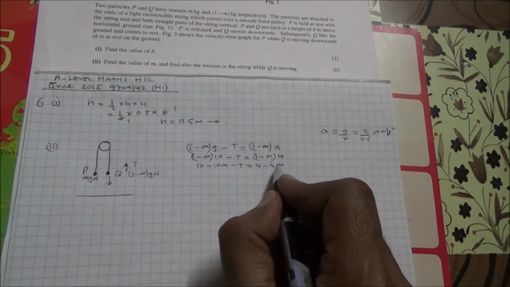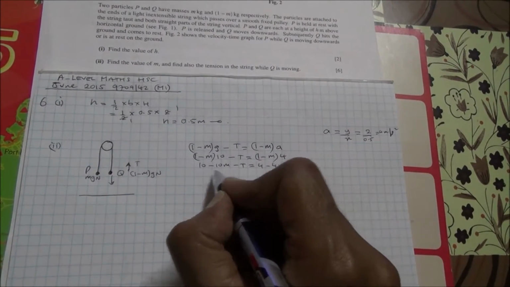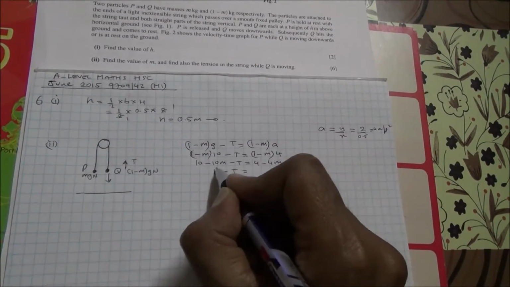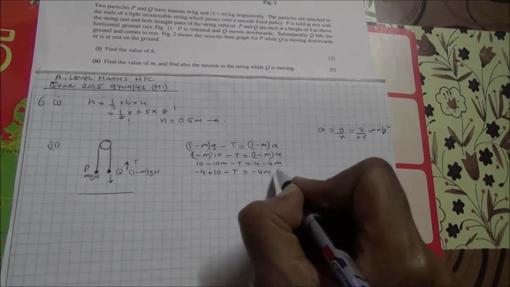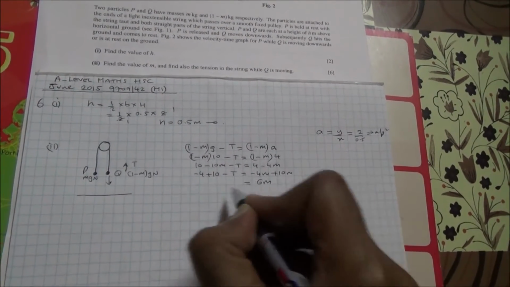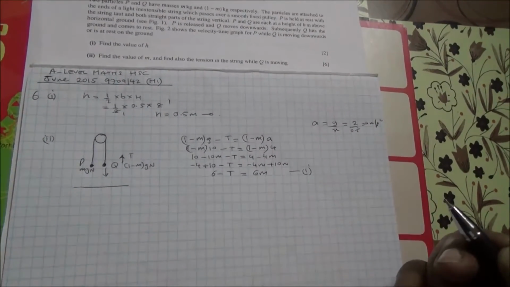We can send this on the other side. We have then 10 minus T is equal to, you can send the 4 here, minus 4. Alright, so we got minus 4m plus 10m. So we got then 6m is equal to 6 minus T. So this is our first equation.